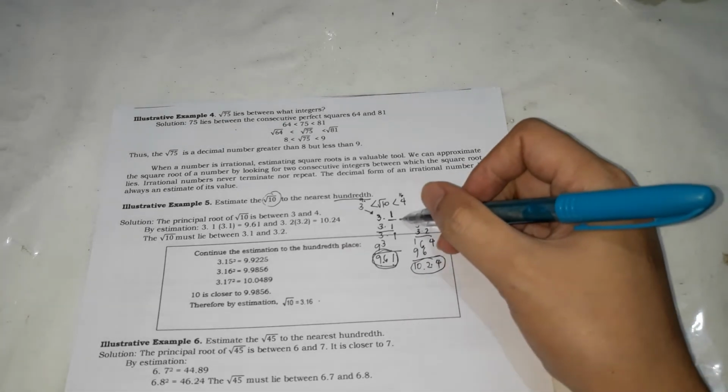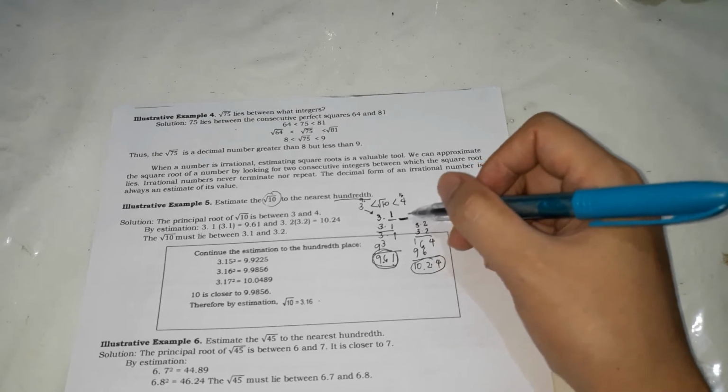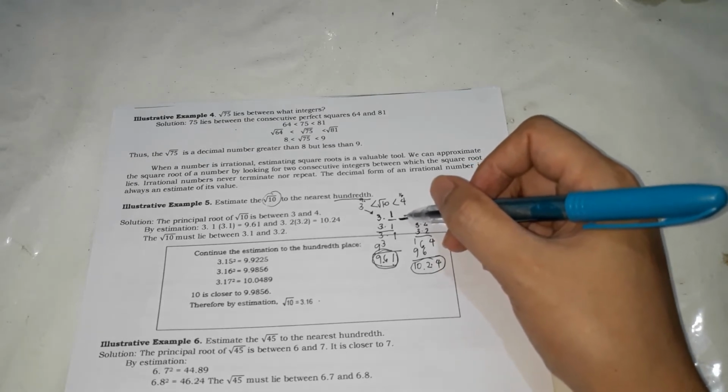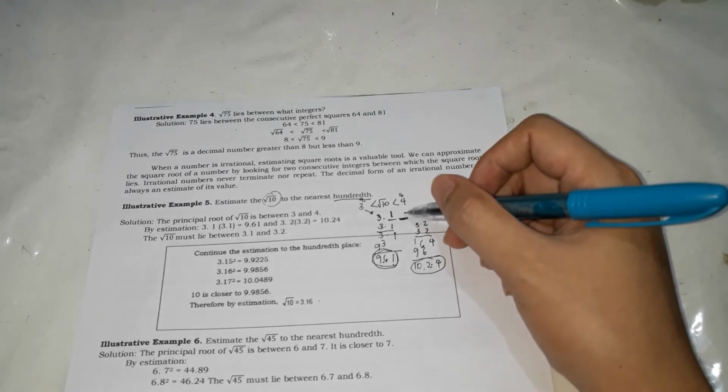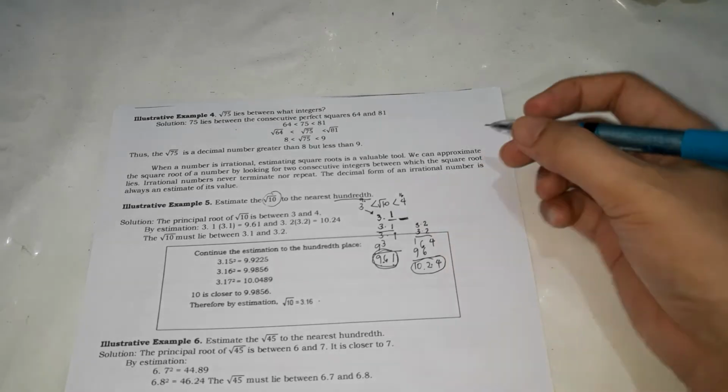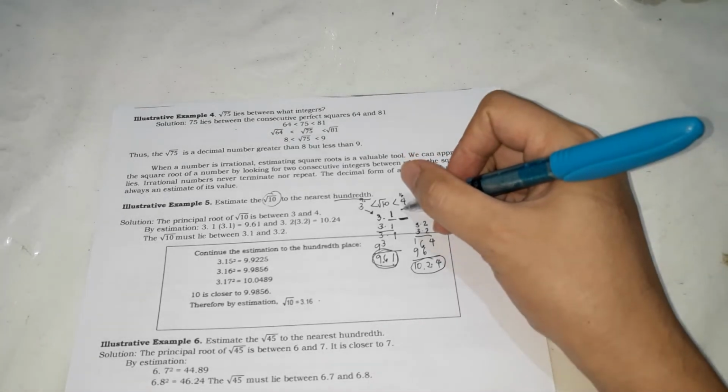So, the next thing we're going to do is, dito na naman, we're going to find or to look for numbers through trial and error ulit. Times natin siya ng times, mag-try ka ng maglagay dito ng number. Times sa sarili niya. So, example, we're going to write 5.